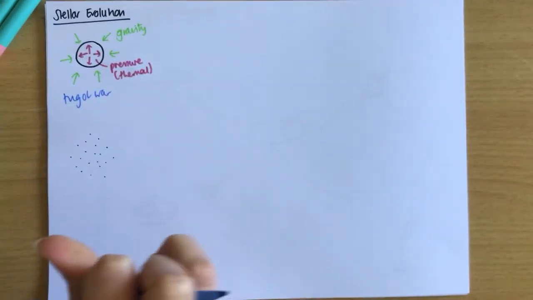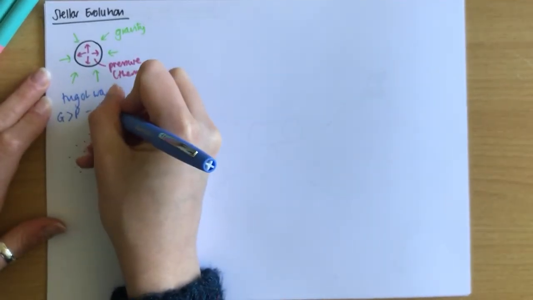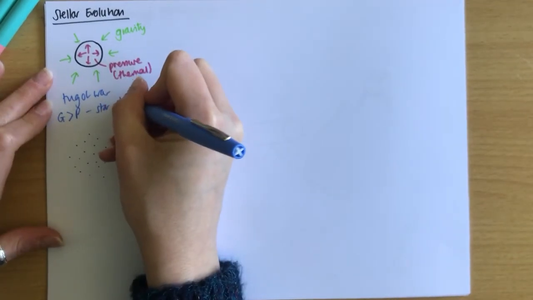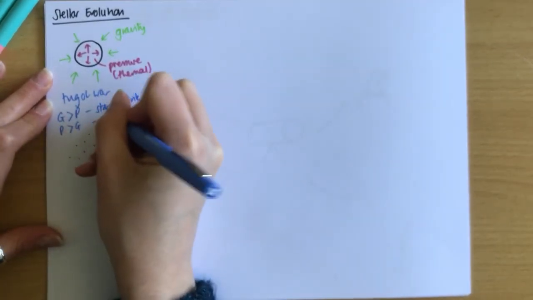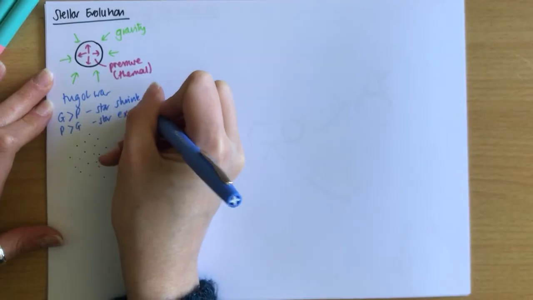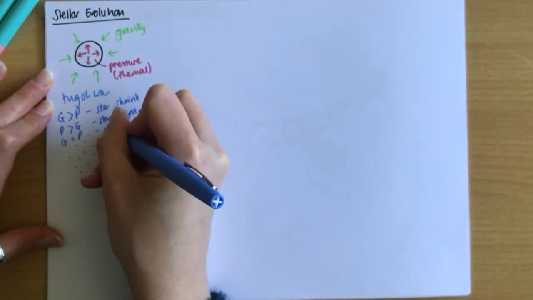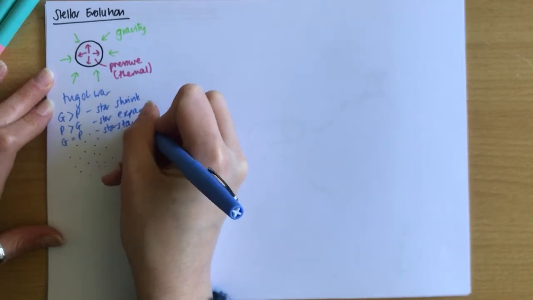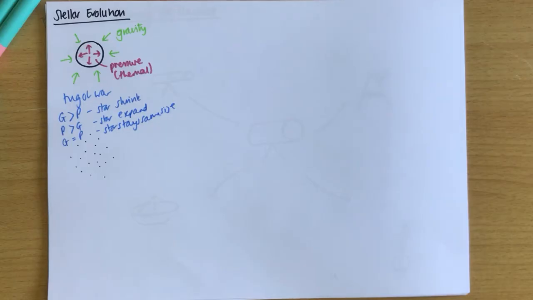between gravity and pressure. If gravity is bigger than pressure, then the star will shrink. If pressure is bigger than gravity, the star will expand. And if gravity is equal to pressure, the star stays the same size. So all of stellar evolution is a tug of war between these two forces.